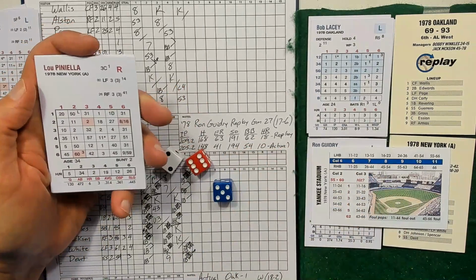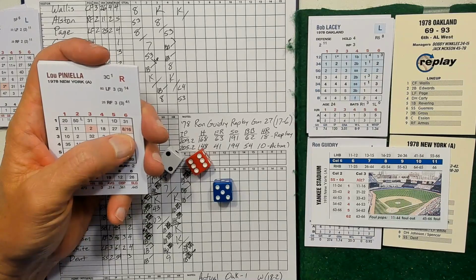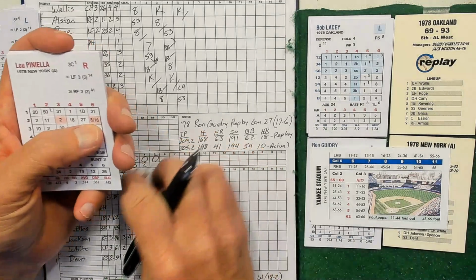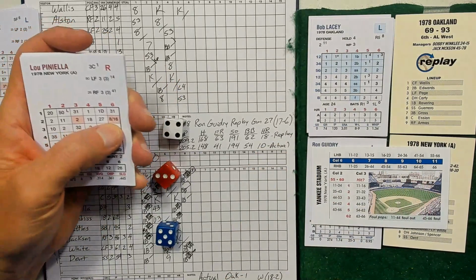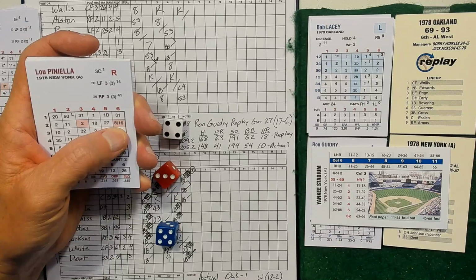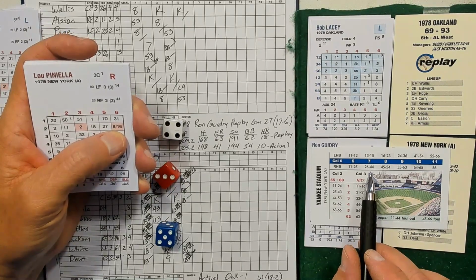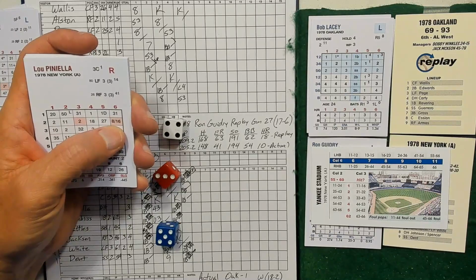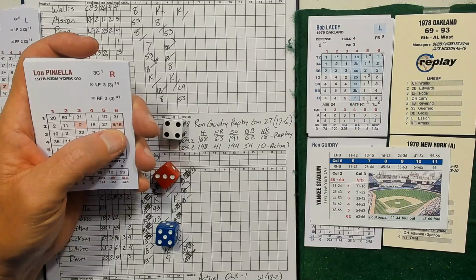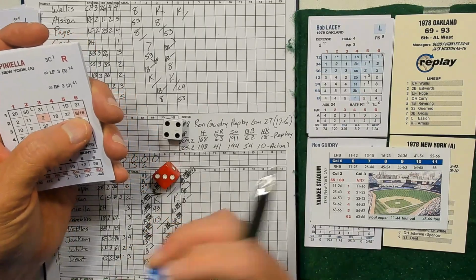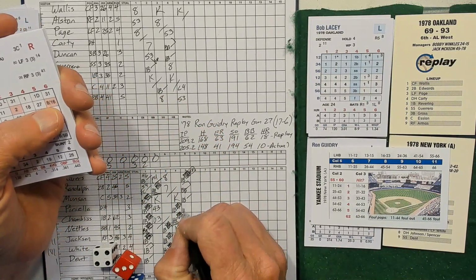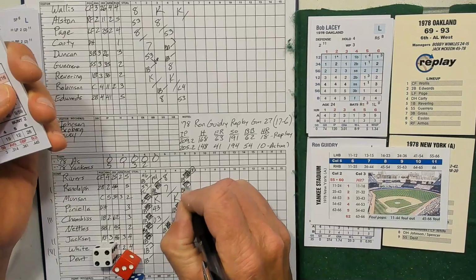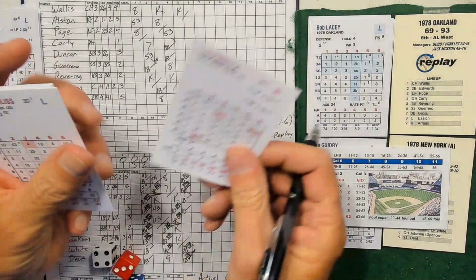Here's Lou Piniella, 6-2. Versus the lefties, an 8. And that will need to check the ballpark on that. And a 34. Versus a righty is going to be a 7. So it drops to a 7. And then a 6-5 is a 4, so an 11. And that's a single. Unless I roll a 6. Nope, it's a single. Scores another run, and Munson will go to second and stop.